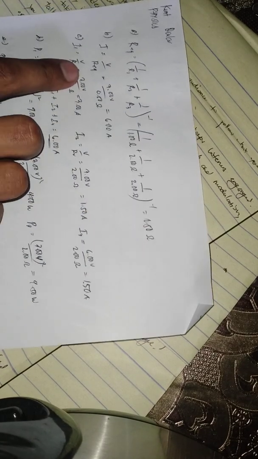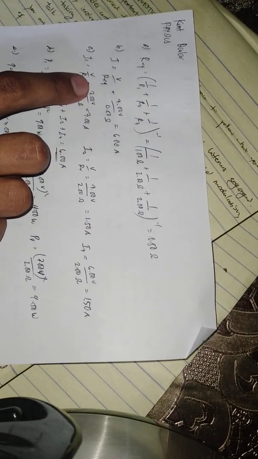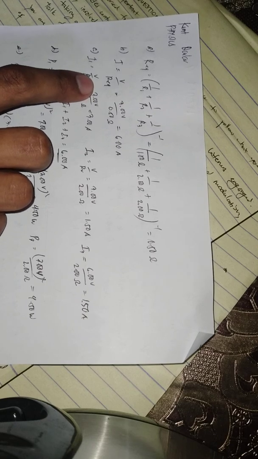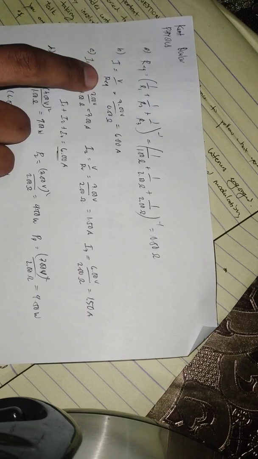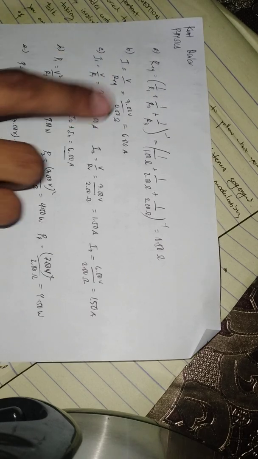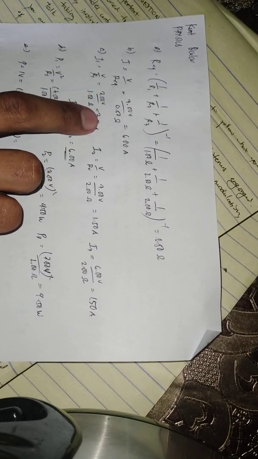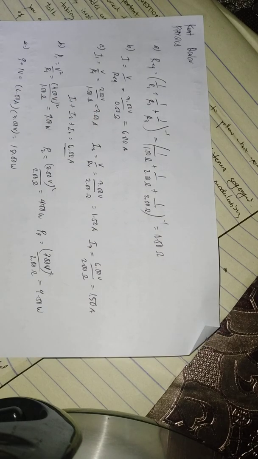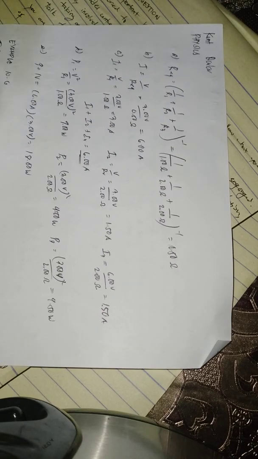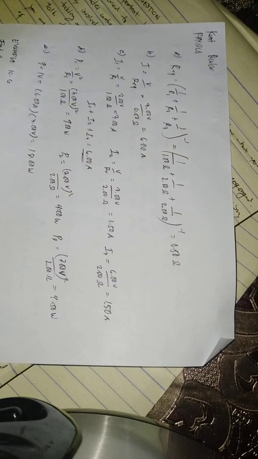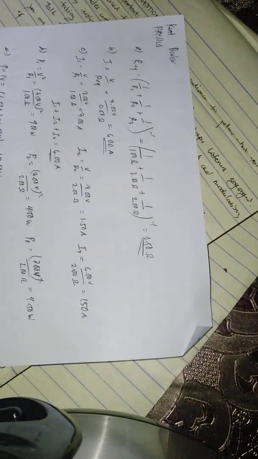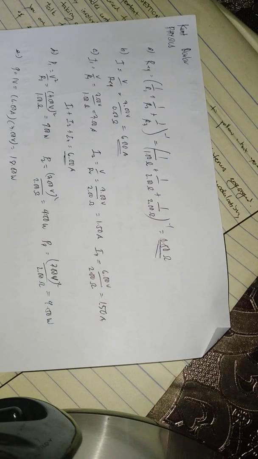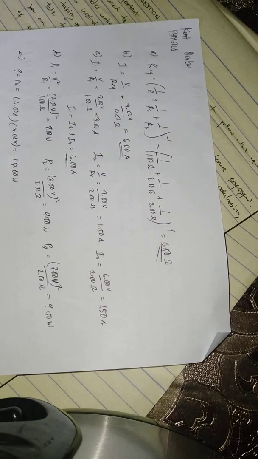B. Total current can be found from Ohm's law. Substituting R EQ for the total resistance, this gives I is equal to V over R EQ, equal to 3.00 volts over 0.50 ohms, equal to 6 amperes. C. The individual currents are found using Ohm's law since each resistor gets the full voltage.